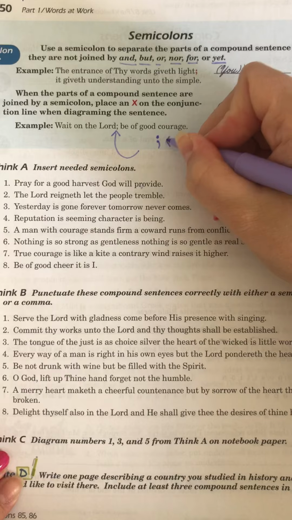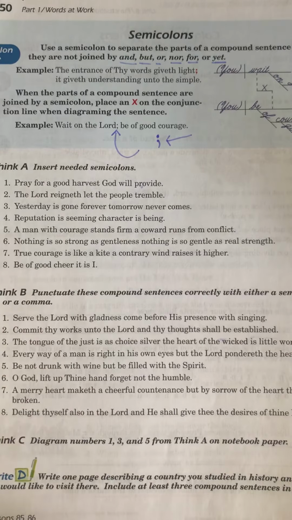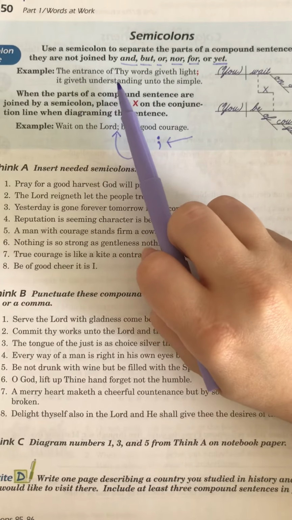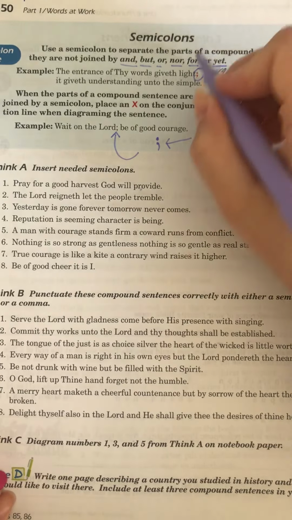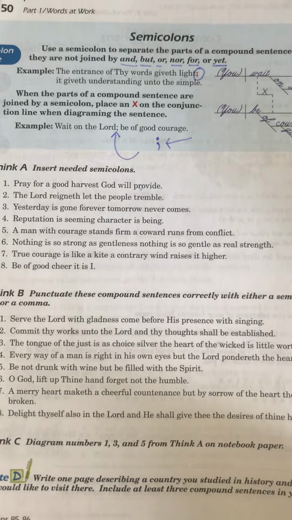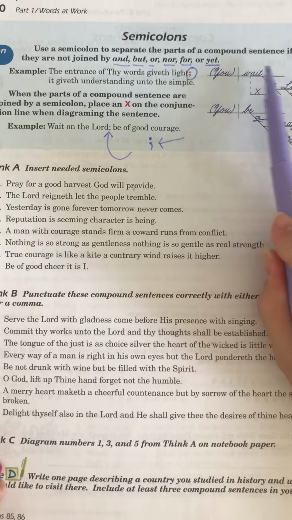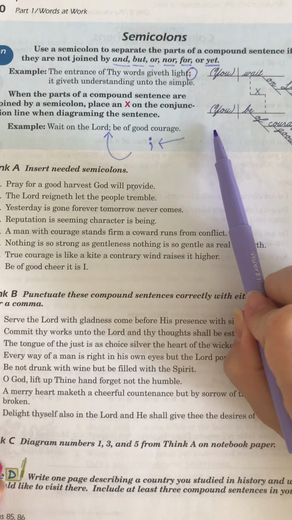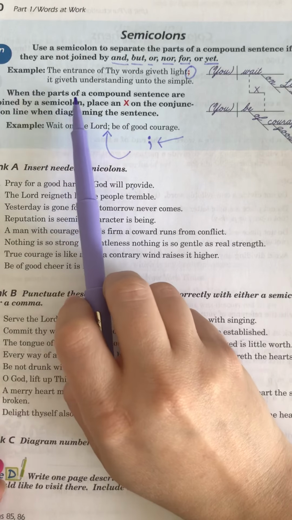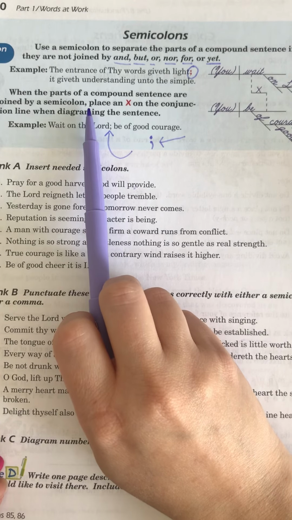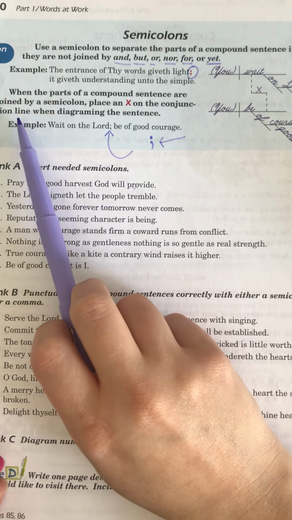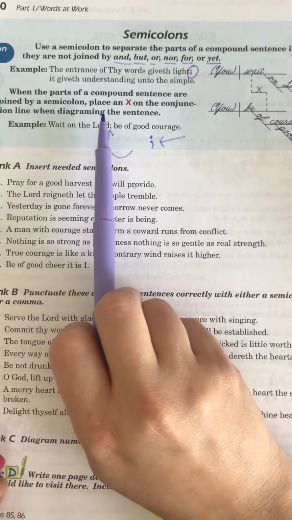So here we have an example. It says, "The entrance of thy words giveth light; it giveth understanding unto the simple." And it has also diagrammed it here for you. So it says, when the parts of a compound sentence are joined by a semicolon, place an X on the conjunction line when diagramming the sentence.